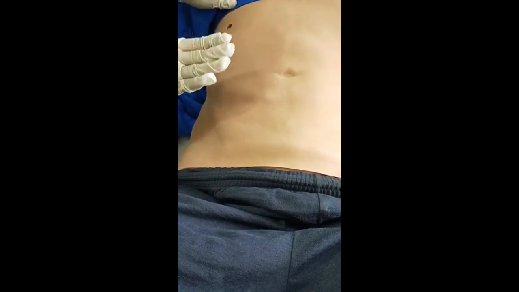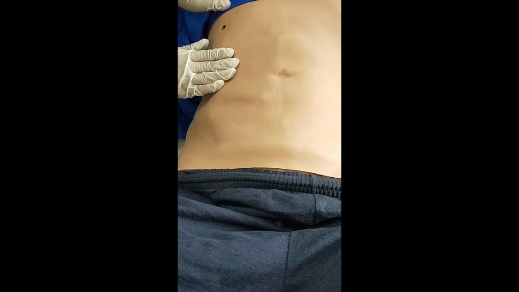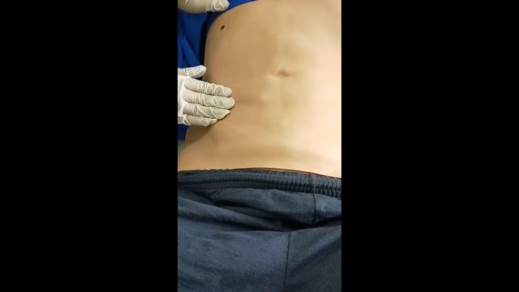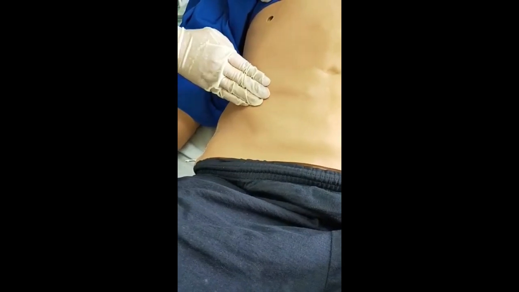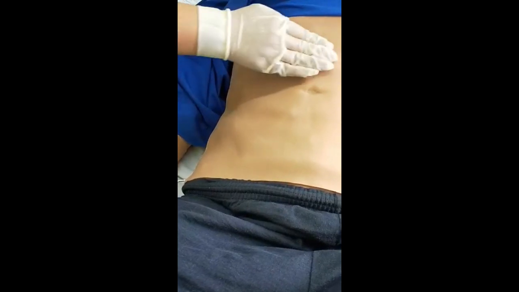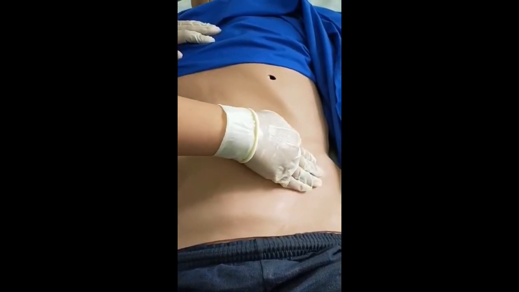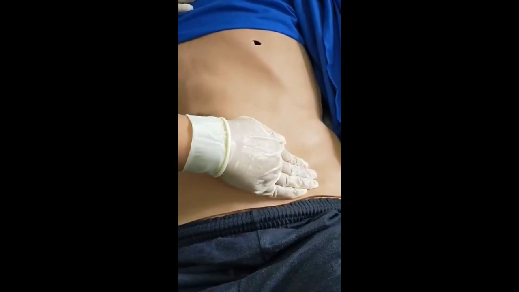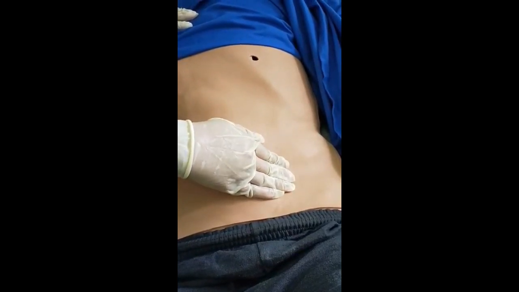Using the fingertips, begin palpation in an untender quadrant and compress to a depth of 1 cm in a dipping motion, and then gently lift the fingers and move to the next area. The abdomen is non-tender and soft, so there is no guarding.